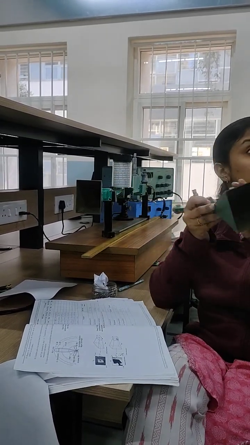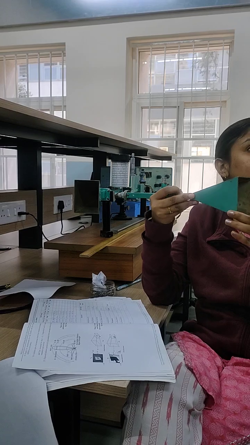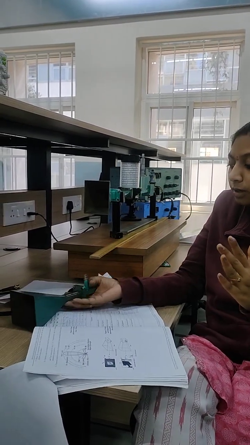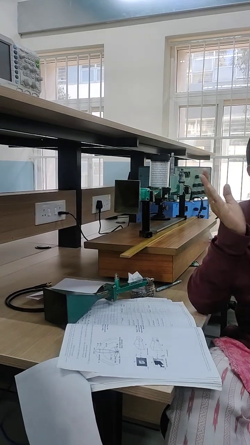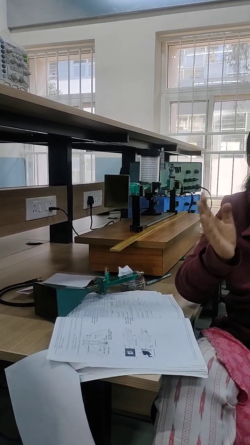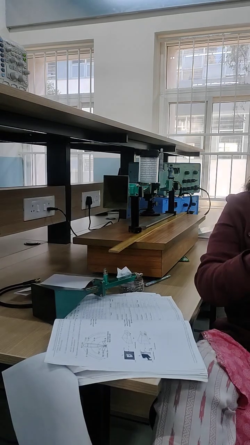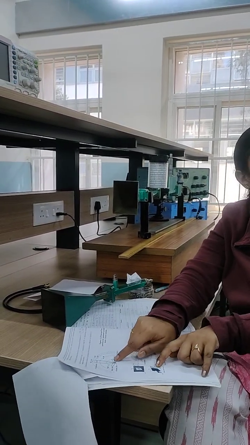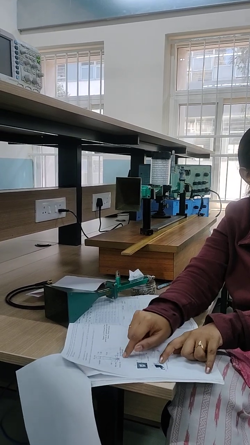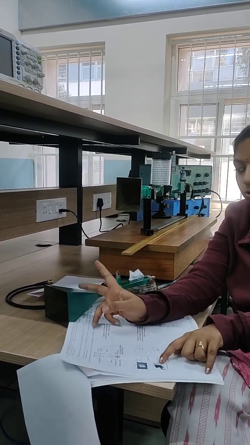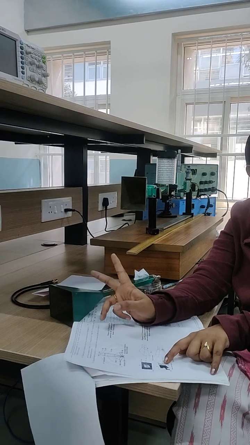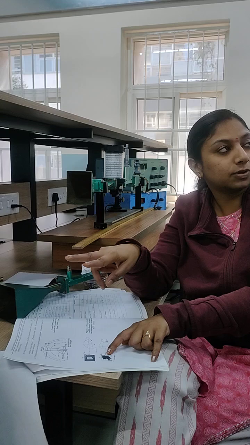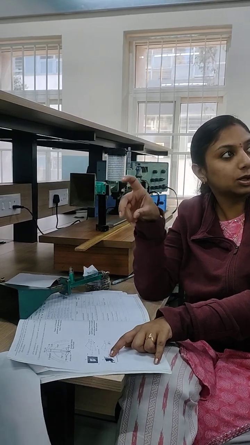It has two planes: one is the H plane and the other one is the E plane. If you have to find out the radiation characteristics of any antenna, we have something called a radiation pattern. Since it has two planes, we should make sure that both the transmitting end and the receiving end of the antenna are in one particular plane.